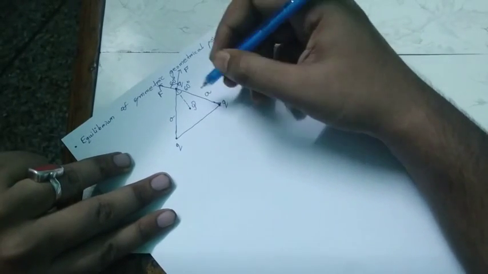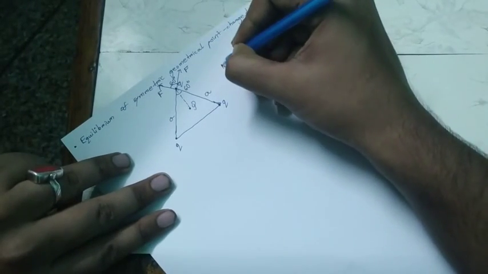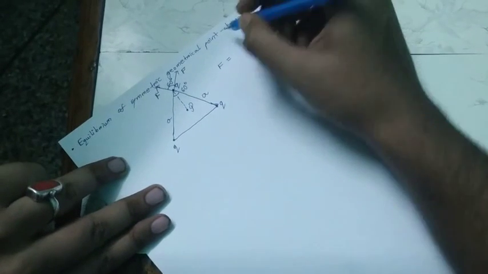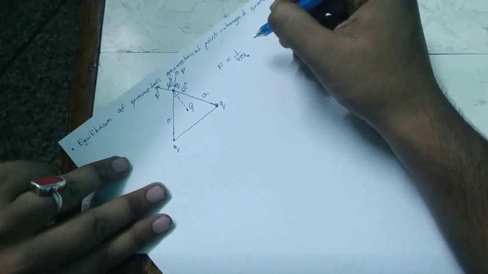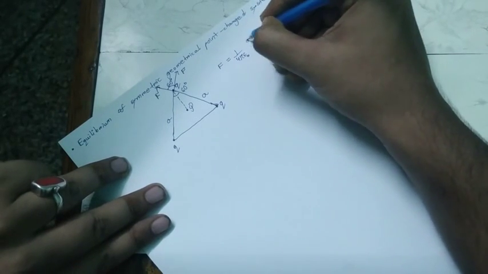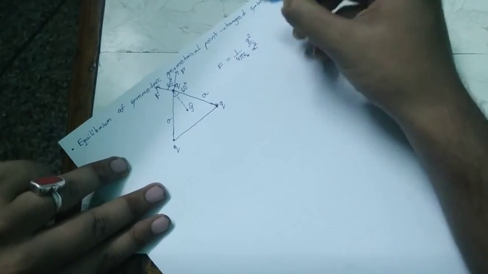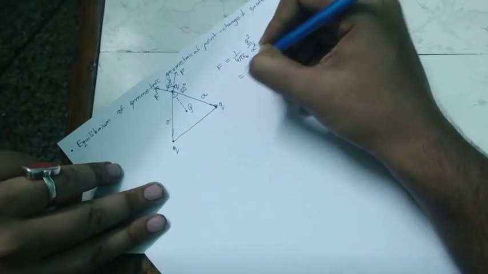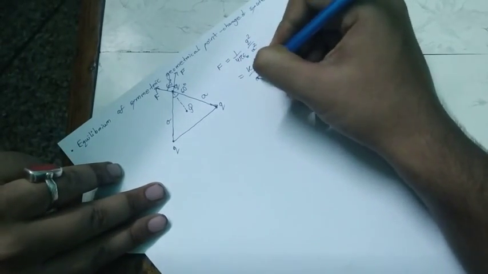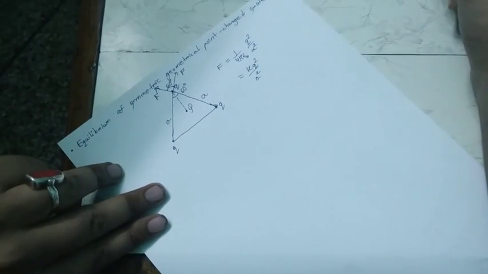So what is F? The magnitude of F is given as 1 by 4 pi epsilon naught q square by a square, considering vacuum, or we can write this as kq square by a square, where k is 1 by 4 pi epsilon naught.